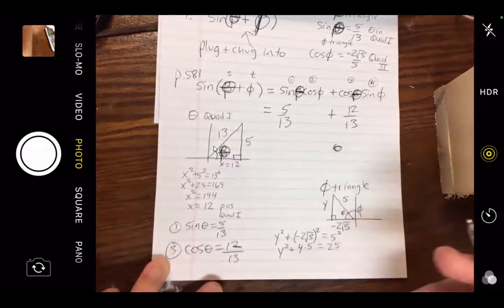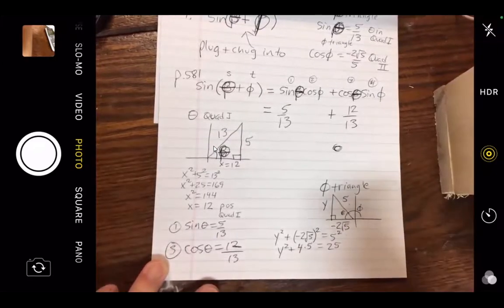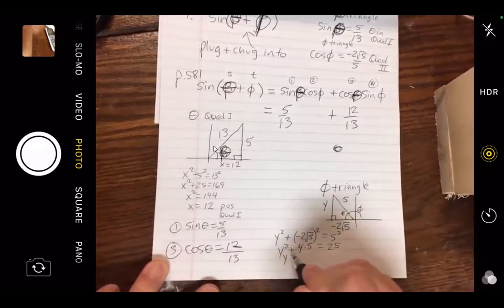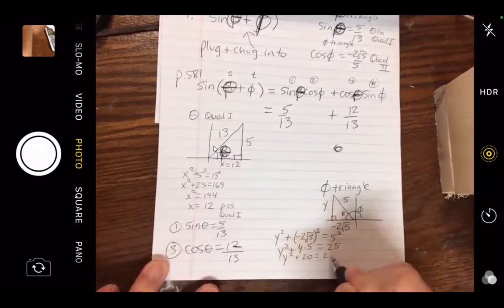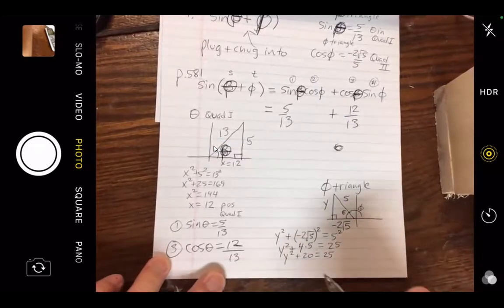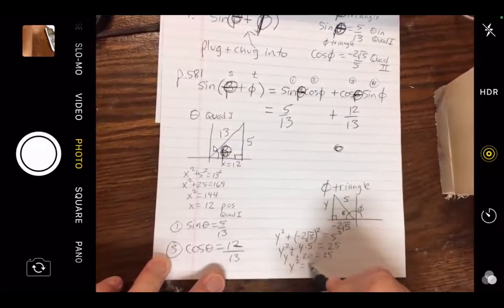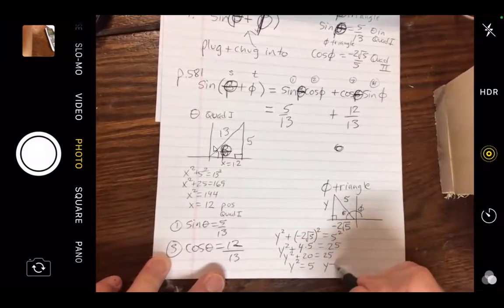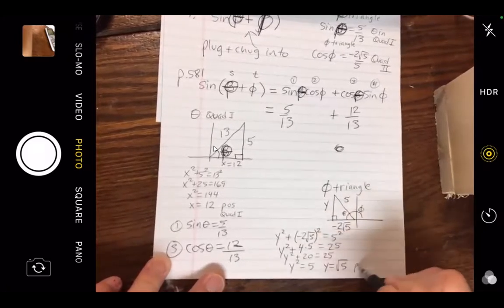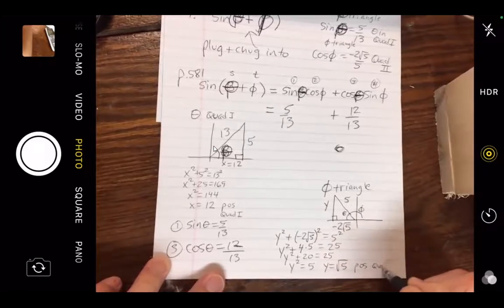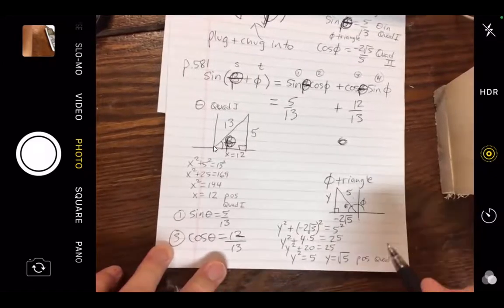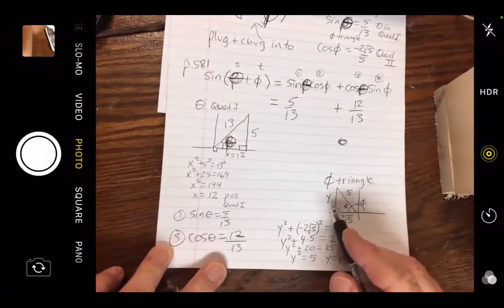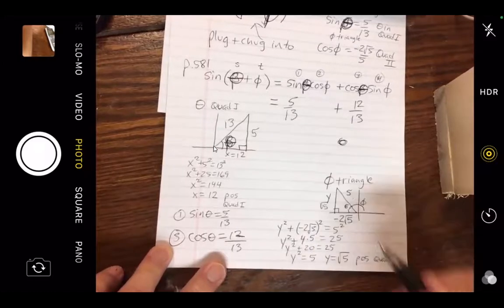So y squared plus 20 equals 25. Y squared then would equal 5 because you subtract 20 over. You're going to need a square root of 5, and again, it's positive because it's quadrant 2. So that's going to be a positive square root of 5.